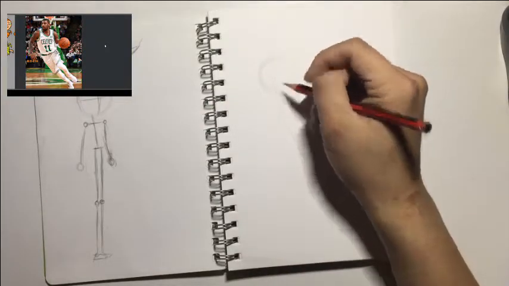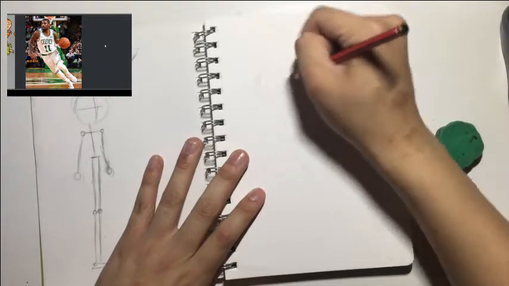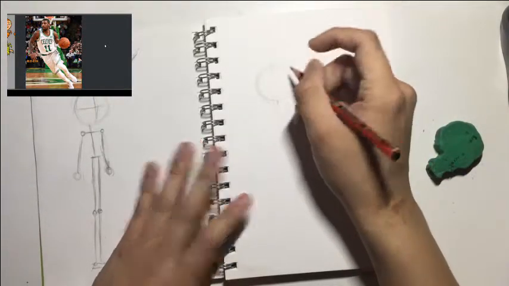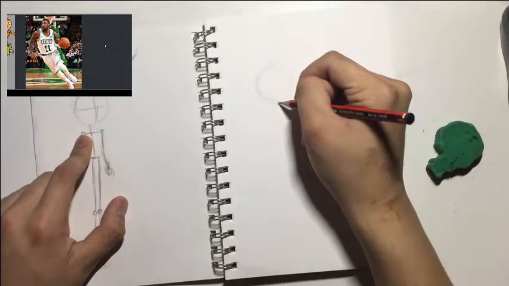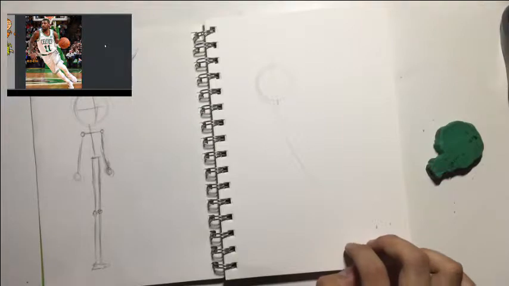So I draw the... wait, I'm not meant to draw that much of a circle. So I draw like that much. See, in respect to that, it's a bit less because one, he's moving forward, and two, it's not much.